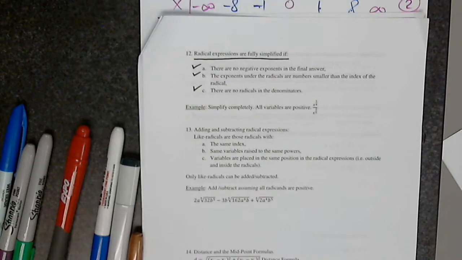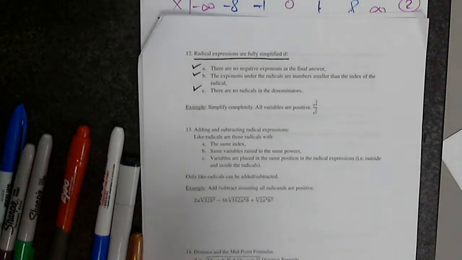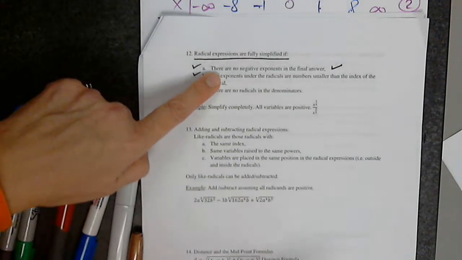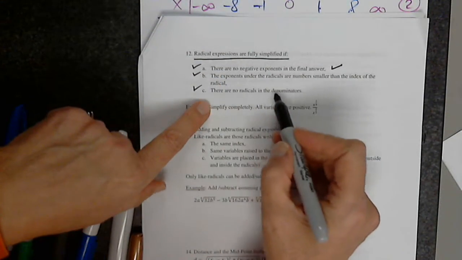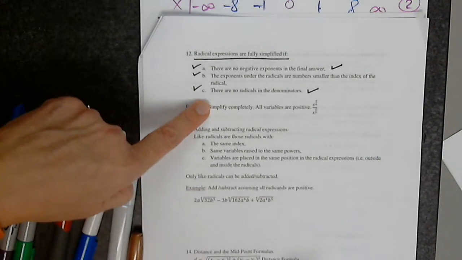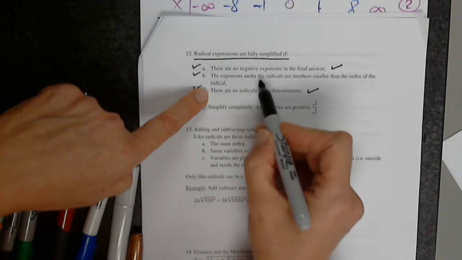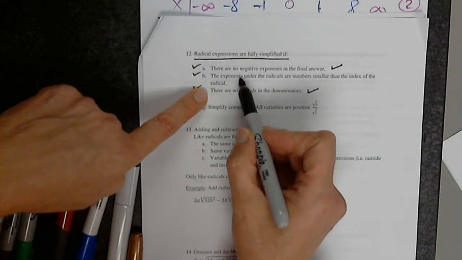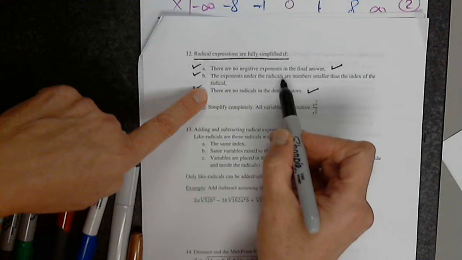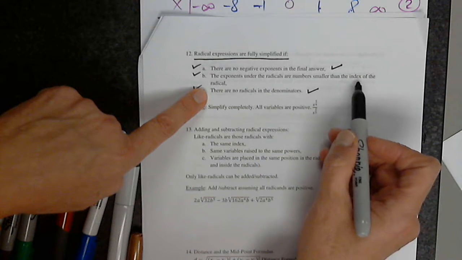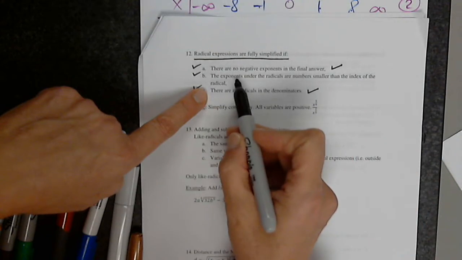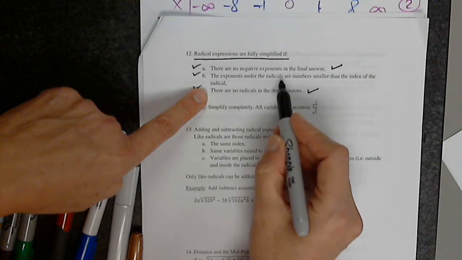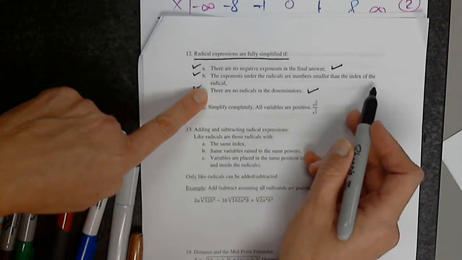There is one step that we did not encounter yet. So there are no negative exponents in the final answer. Yes, that's one. There are no radicals in the denominators. Yes, that's another one. We have not encountered this one, and I will explain it in a minute. The exponents under the radicals are numbers smaller than the index of the radical. So the exponents on some base, right, found under the radicals have to be smaller than the index.